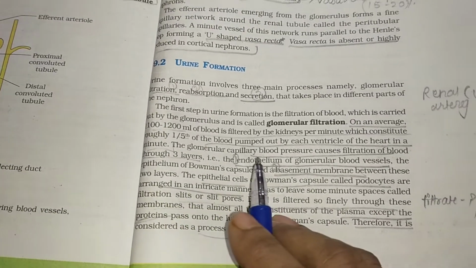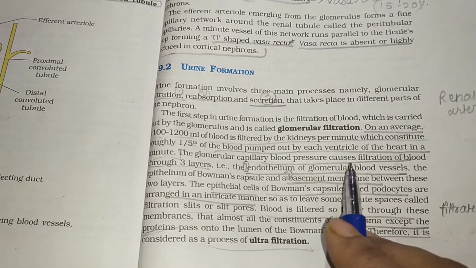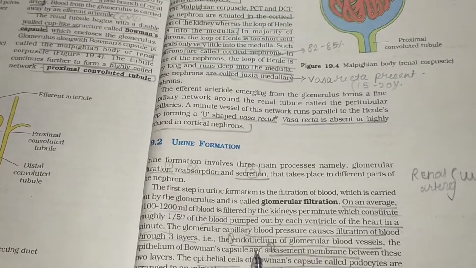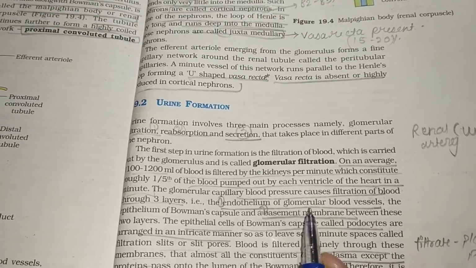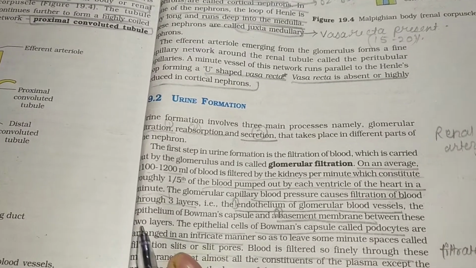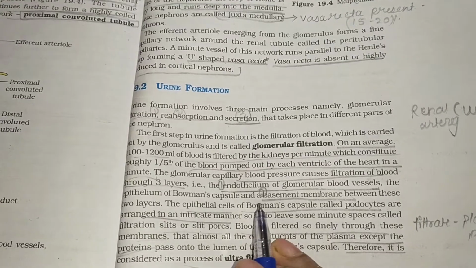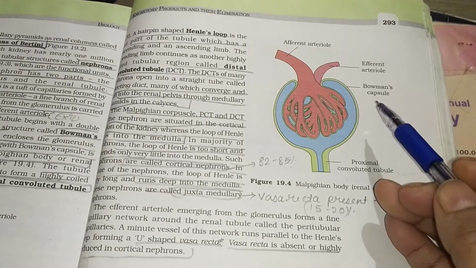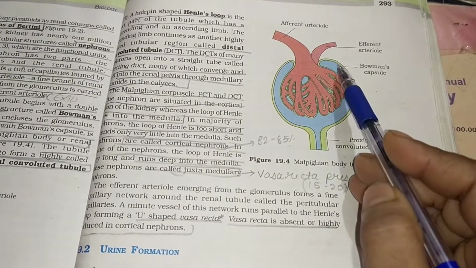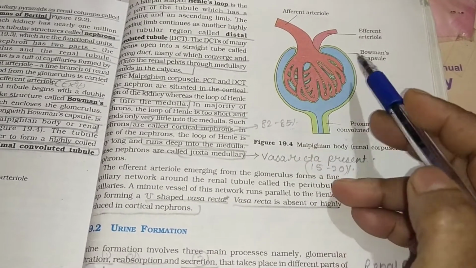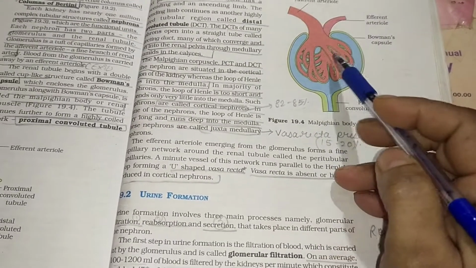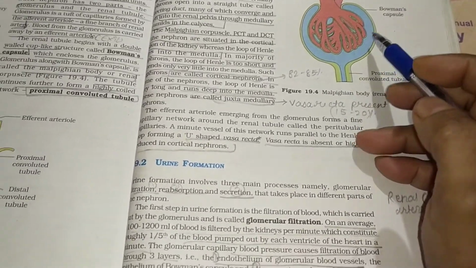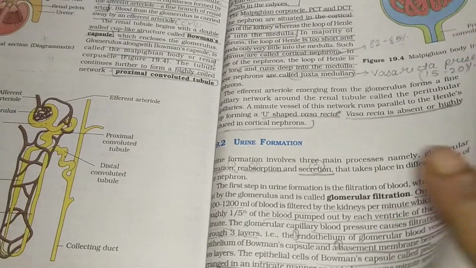The glomerular capillary blood pressure causes the filtration of blood through three layers. What are the three layers here? Endothelium of glomerular blood vessels, epithelium of Bowman's capsule, and a basement membrane between these two layers. You can see that this is Bowman's capsule, and this one is the afferent arteriole. Three layers are there: the endothelium of the capillaries, the epithelium of Bowman's capsule, and in between, the membrane that is called the basement membrane.